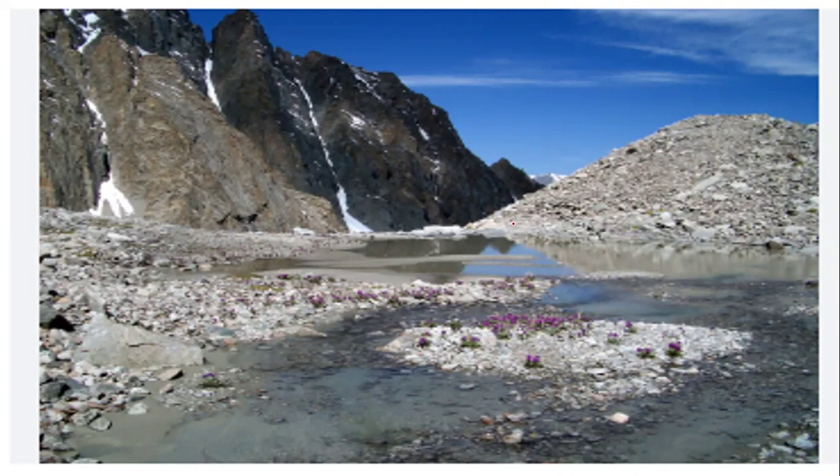Number two, the short period changes. The short period changes occur suddenly, such as seismic eruption, volcanic eruption, seismic movement, volcanic eruptions.